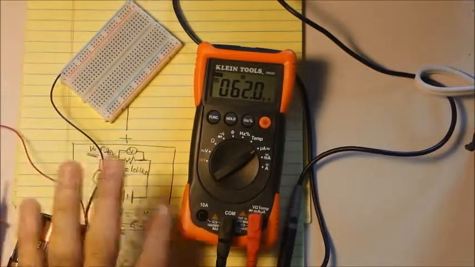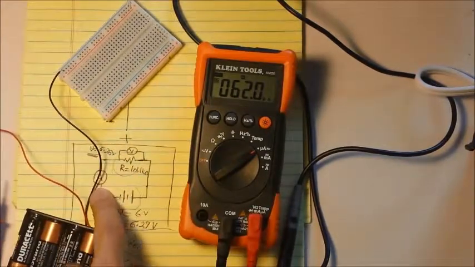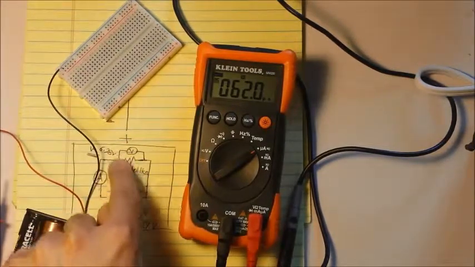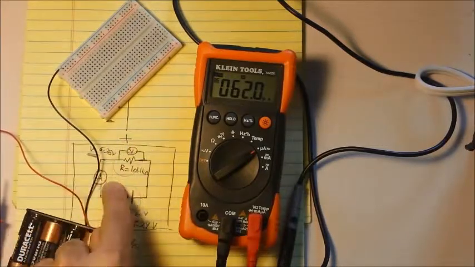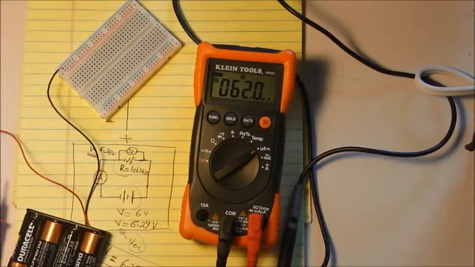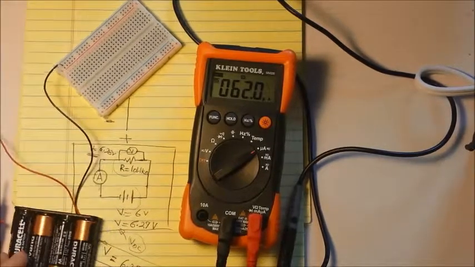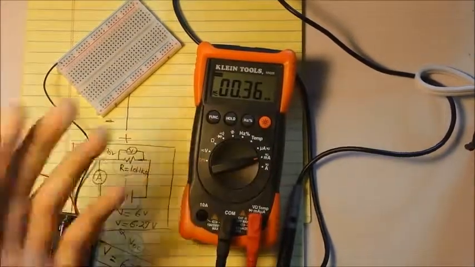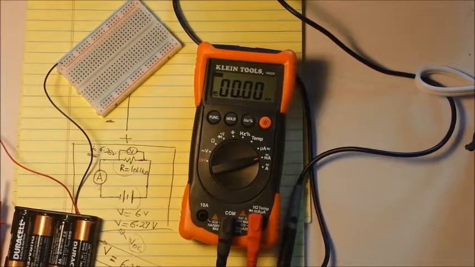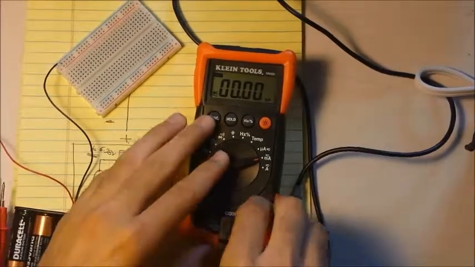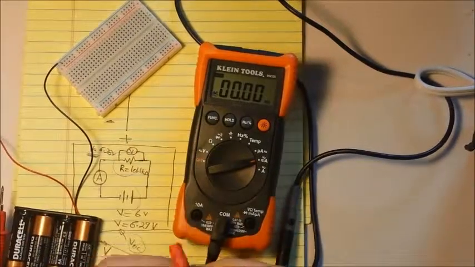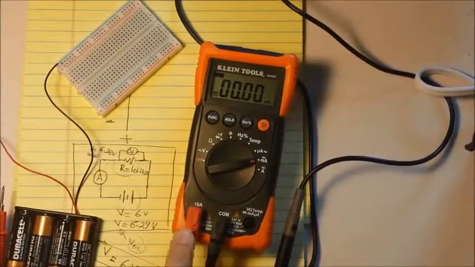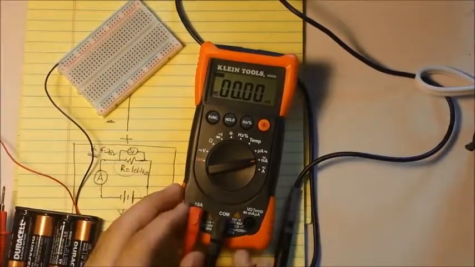Just make sure to connect the digital multimeter in series with the circuit to measure the current, and in parallel across the resistor to measure the voltage. And again, if you want to measure the current for big applications, just take this out and connect it over here, and remember that this is only to measure the current, no voltage, nothing like that.